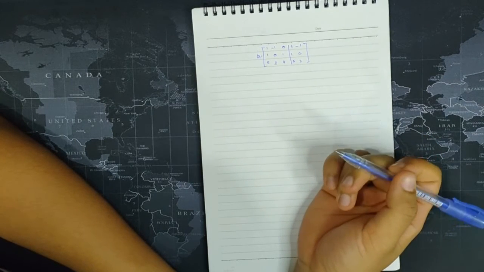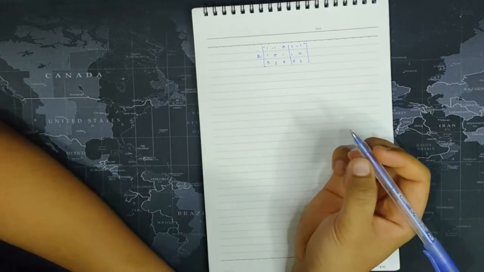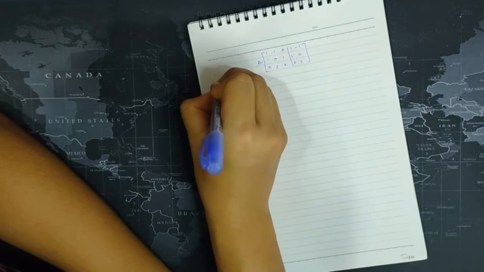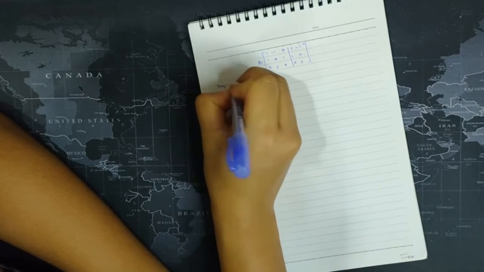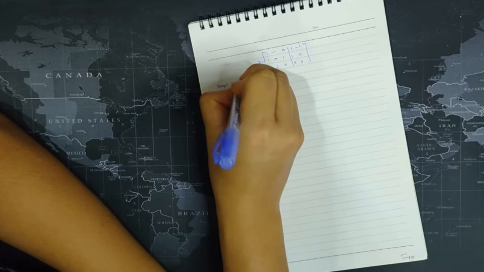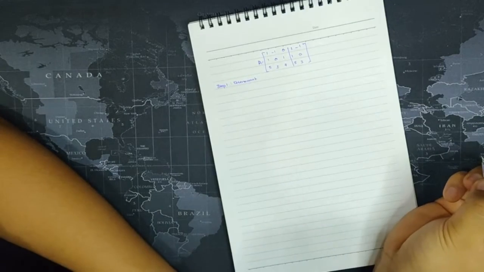And lastly, step 5, replace all the results in the formula. Now we do step 1. Determinant.